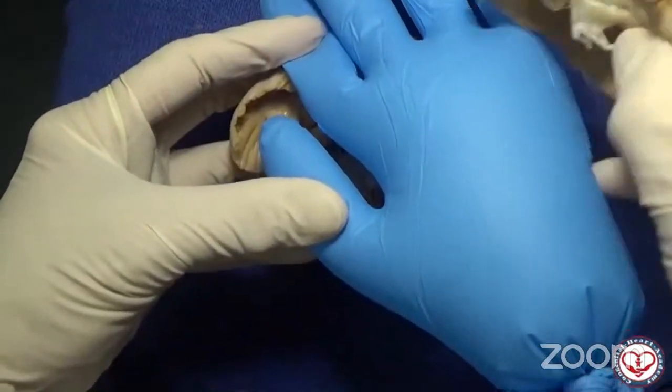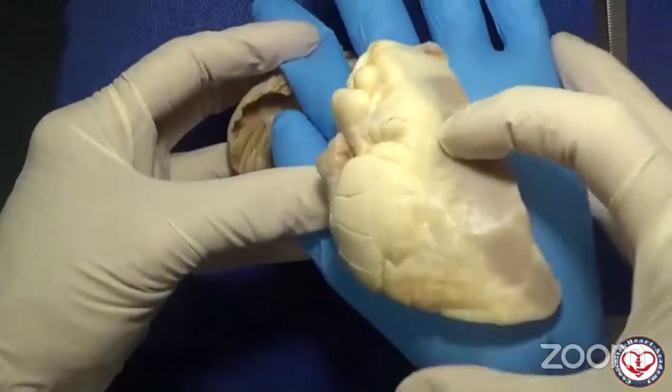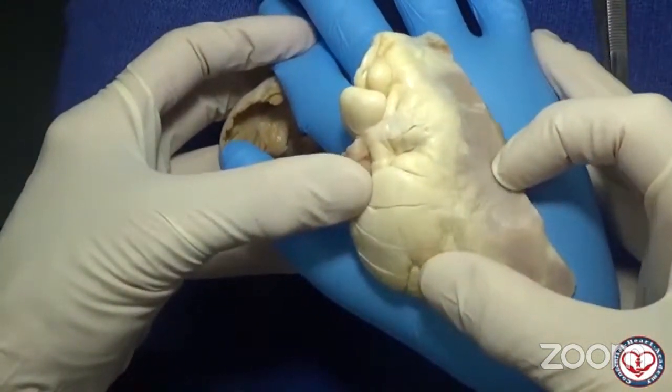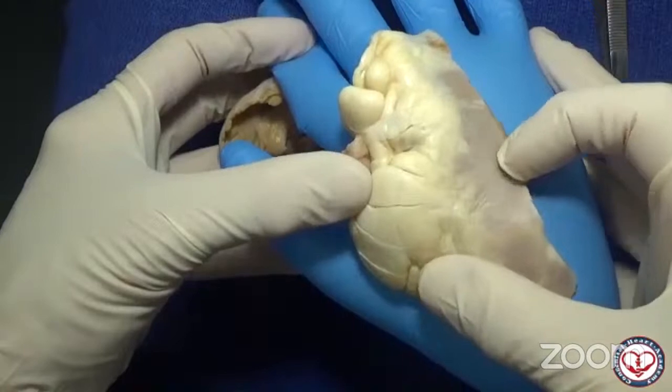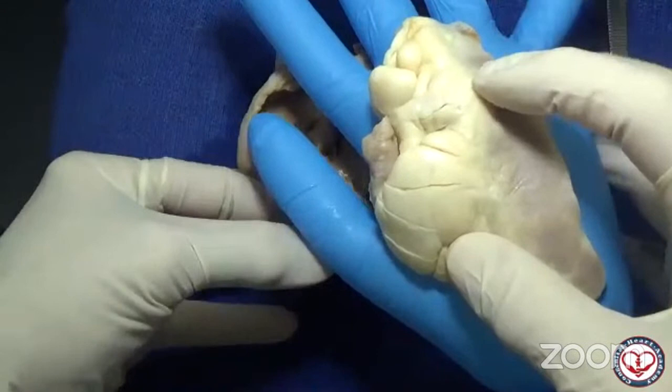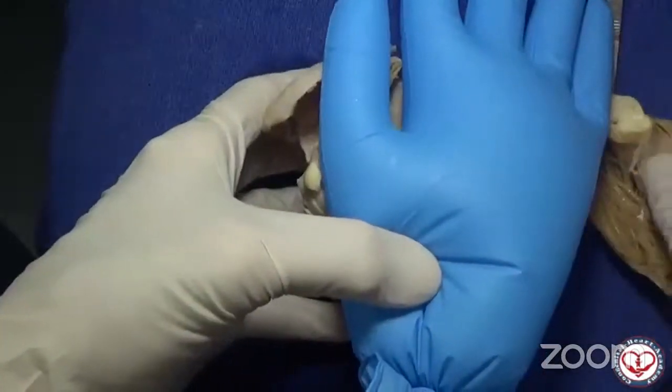With the glove as a three-dimensional structure, I can place that right ventricular free wall on the dorsal surface of the glove and actually demonstrate ventricular topology.